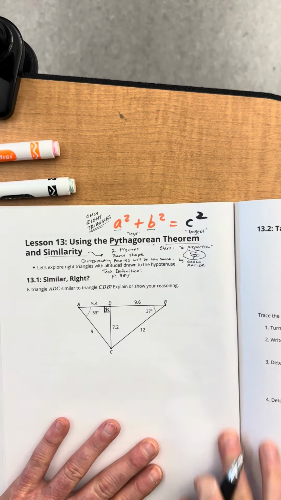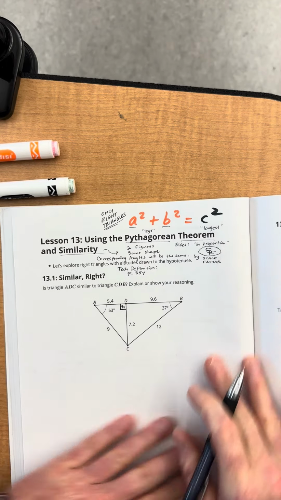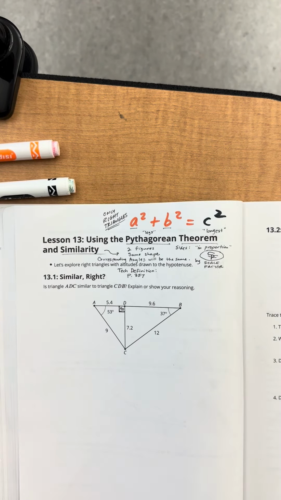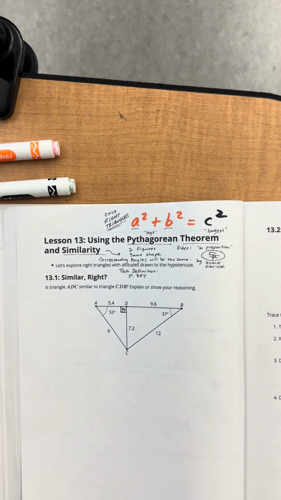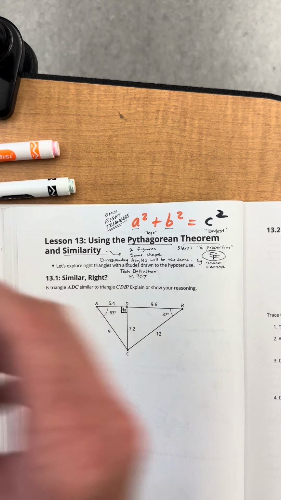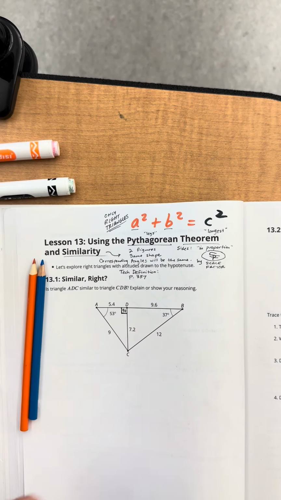So, is triangle ADC similar to triangle CDB? All right. How could I do this? Well, I like to add color. You know me. Let's go orange and blue today. Feeling an orange and blue kind of day.